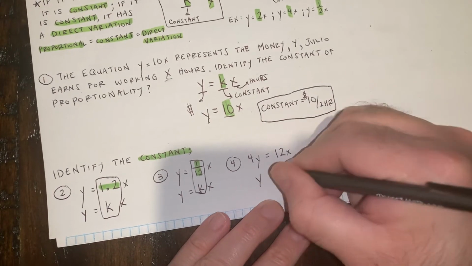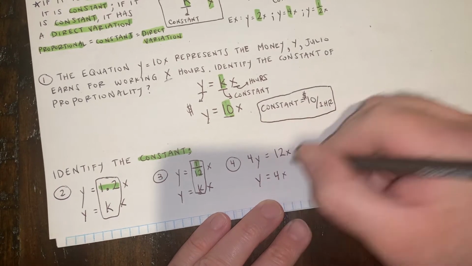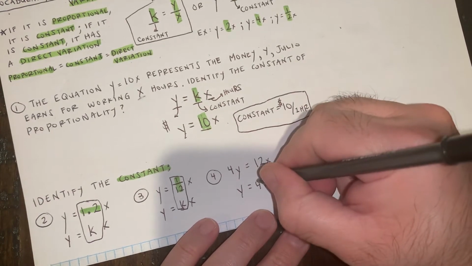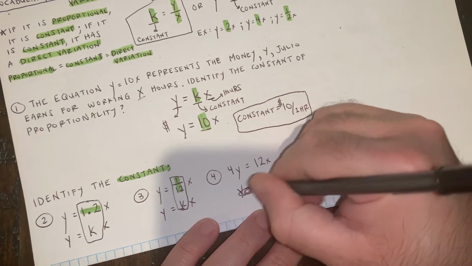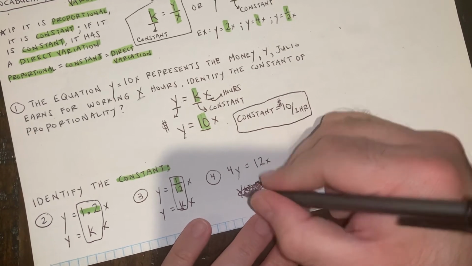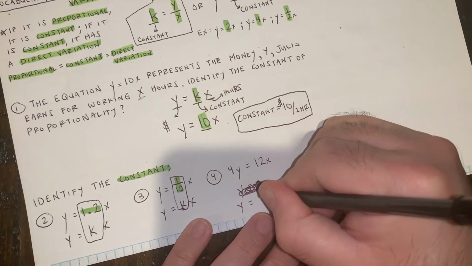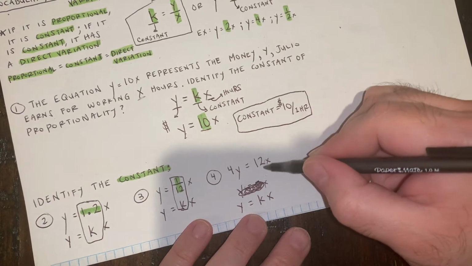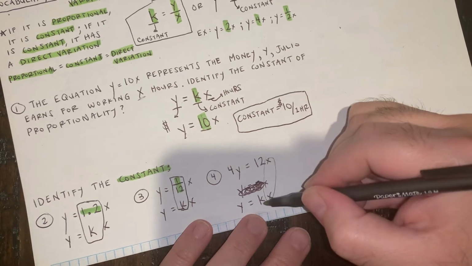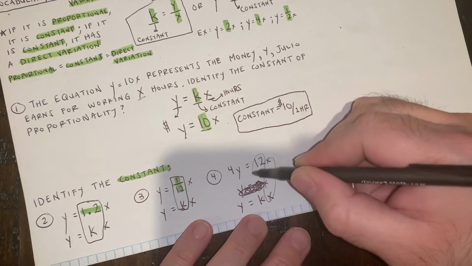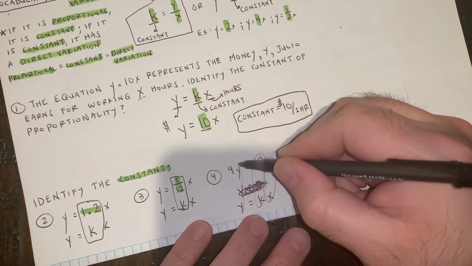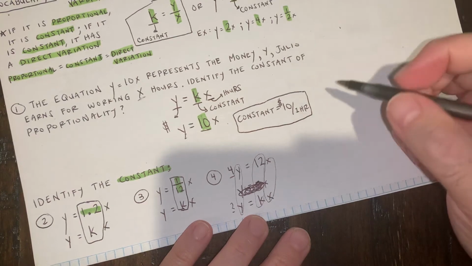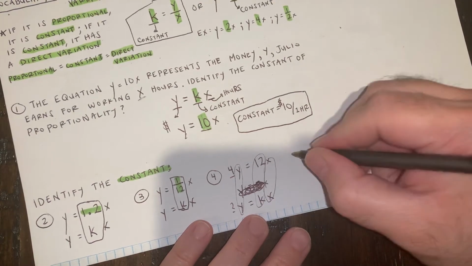It looks like it's in this format. However, if you look carefully, there is a problem. Sorry, I wrote the wrong thing. Let me cross that out. So it looks like it's in this format. However, if you look carefully, there's a problem. See, x matches the x. So k looks like it's going to be 12. However, y matches the y, and then guess what? We have an extra 4.